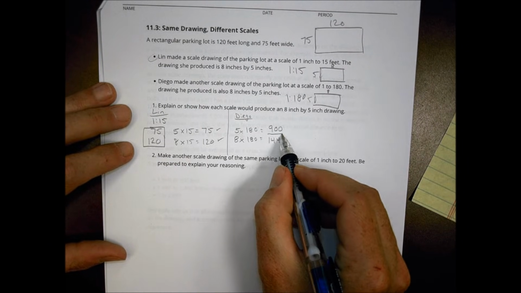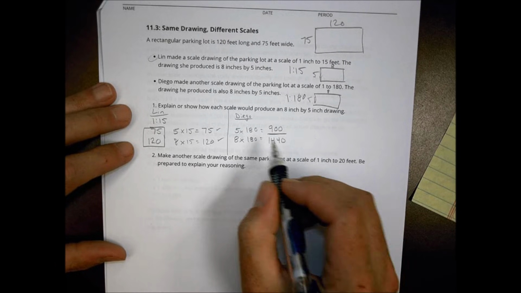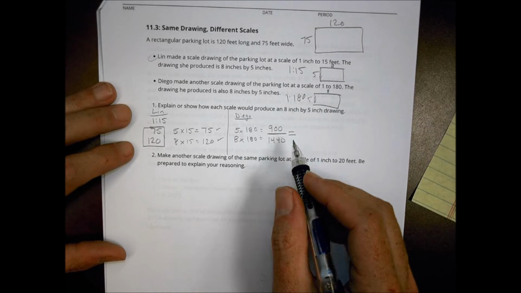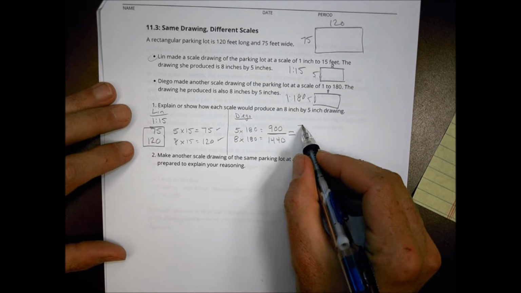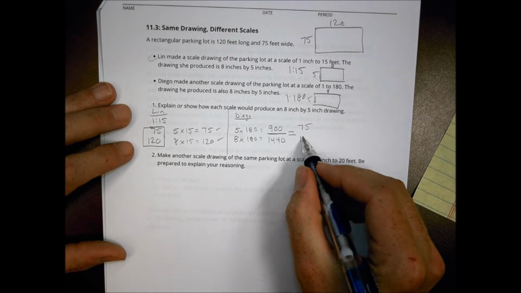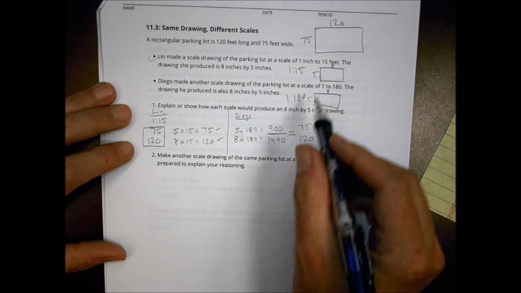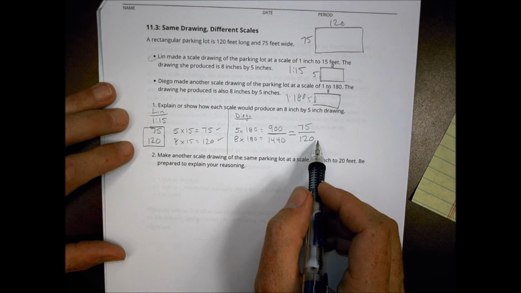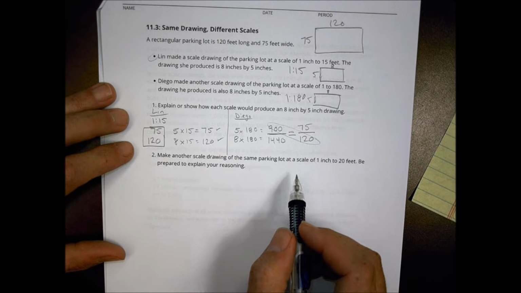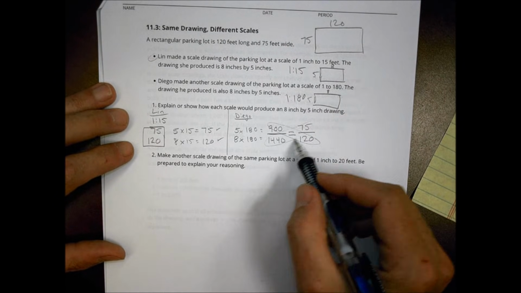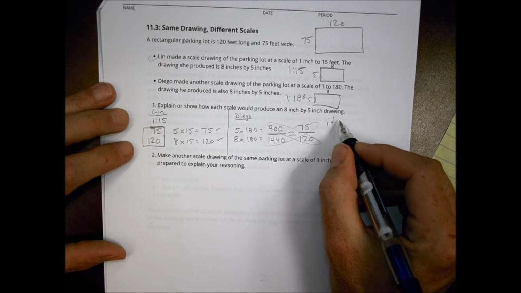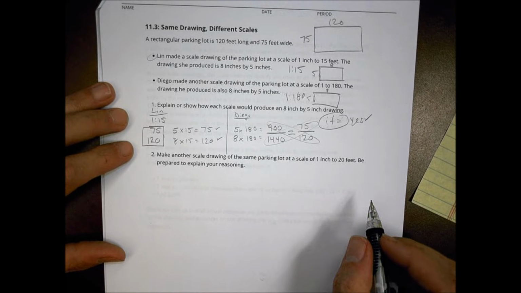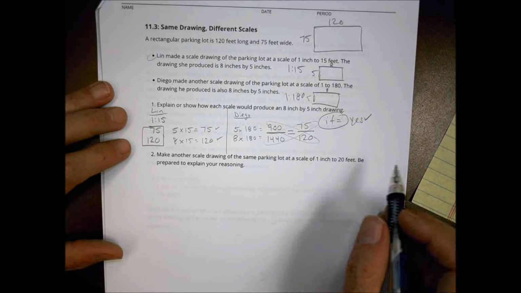Think of it this way. If I put a fraction bar there to say, let's make this a fraction, length over width, does that equal my original? My original was 75 by 120. That was my original size, right? So to decide if those are equal, I could do some cross multiplication here, and if they are equal, then we would say, yes, it's the same scale drawing, and it worked just fine.